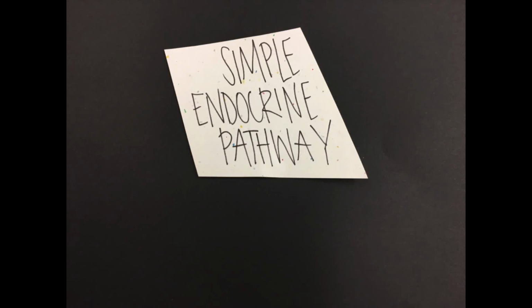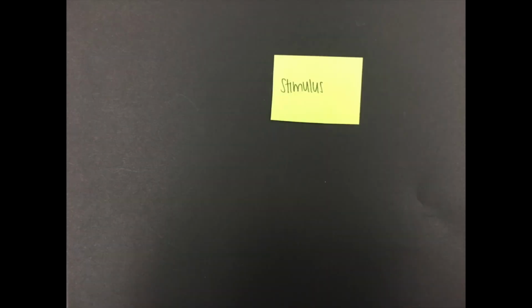The simple endocrine pathway is the basic type of endocrine pathway. It involves a stimulus, endocrine cells, hormones, blood vessels, target cells, and a response. In the simple endocrine pathway, endocrine cells directly respond to a stimulus that can be either an internal change, such as a drop in pH, or an external signal, such as a decrease in temperature.